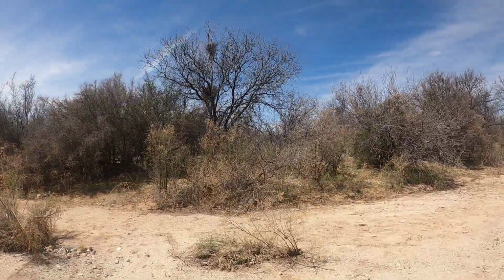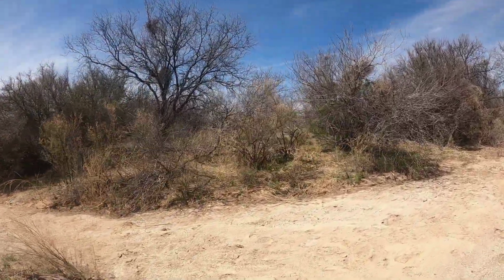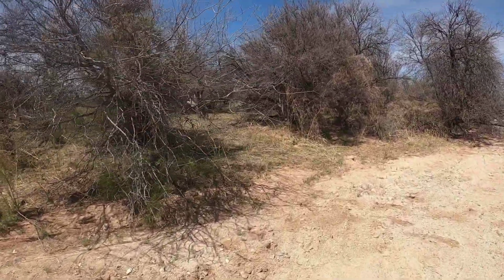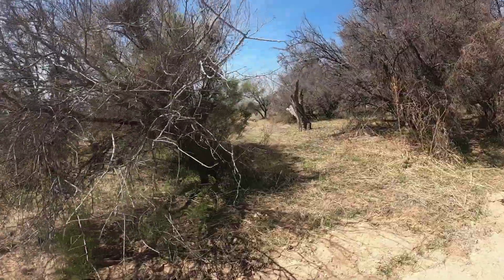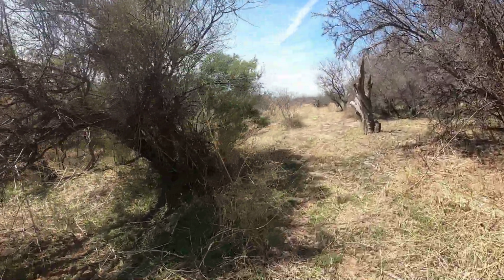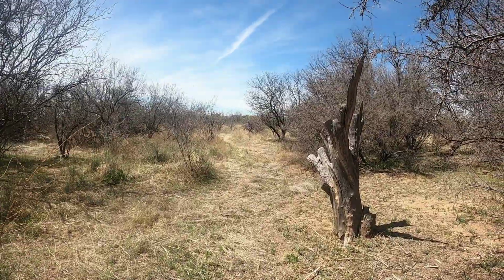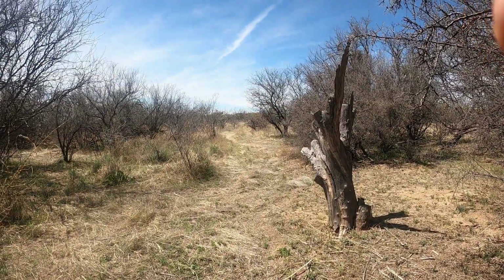So I'm looking for a break, and it looks like I've got one here, probably a cattle path. And then again, I'm heading towards the berm over there, so I'm going to turn off the camera, and I'll see you over there.